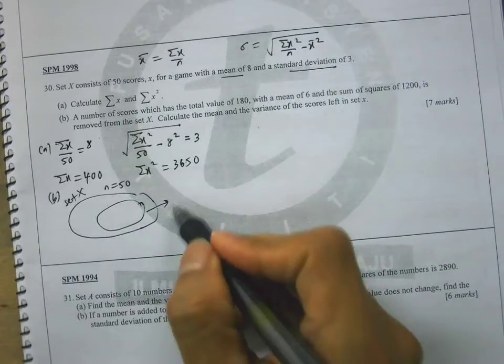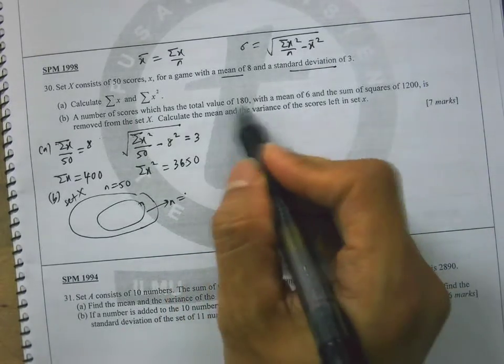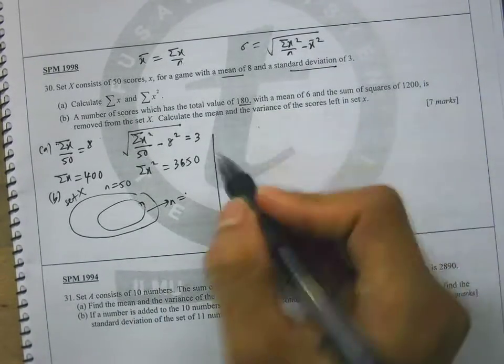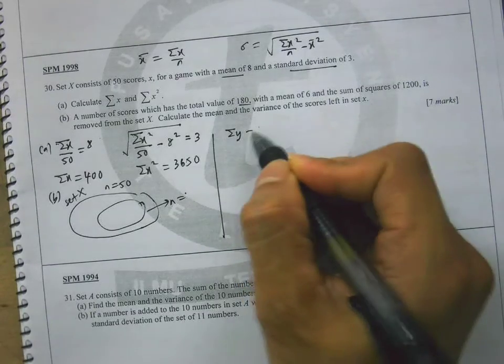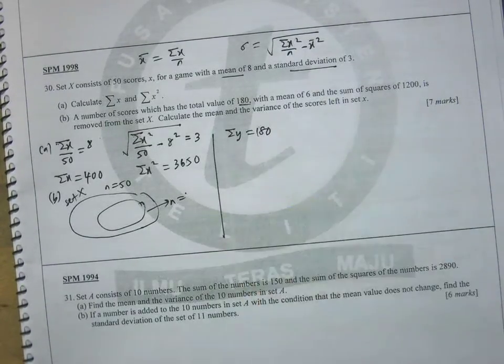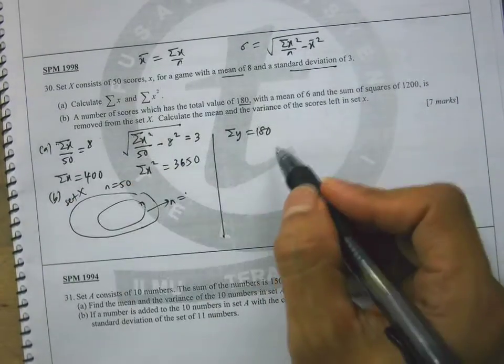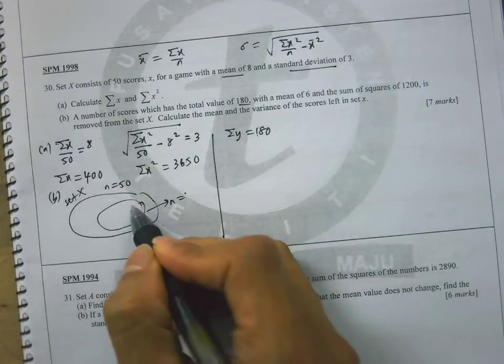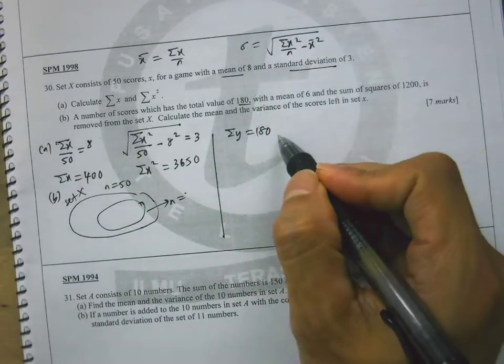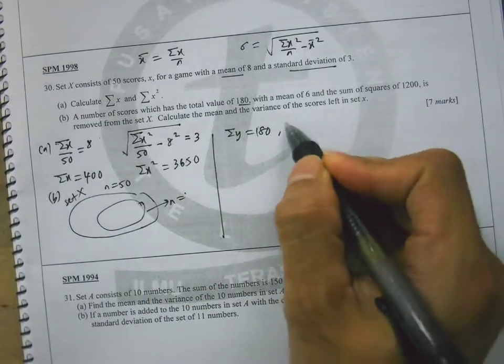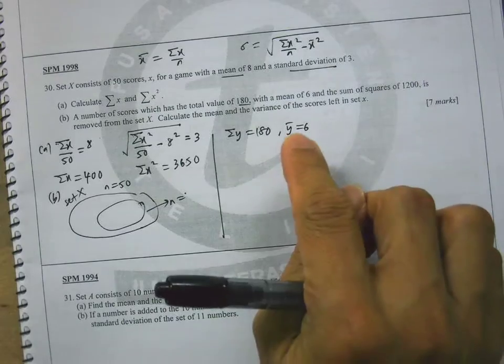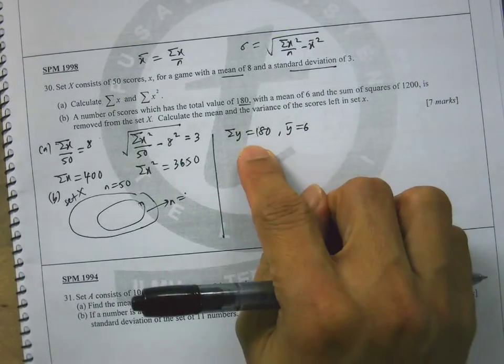The total value is 180. What is the meaning of total value of 180? Now I'm going to use a different symbol because if I use x it's a bit confusing. This is already x, so sum y. Y is a certain set of numbers I take out, and my mean of y is 6. If you're given mean and you're given sum, what can we find?